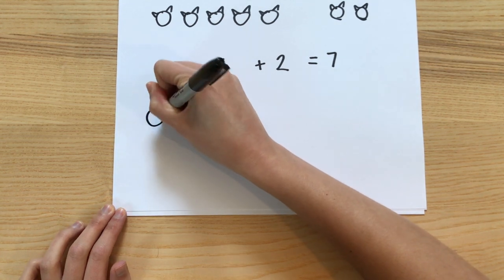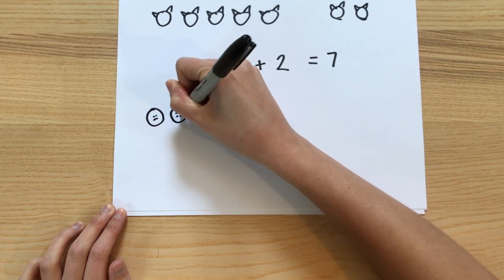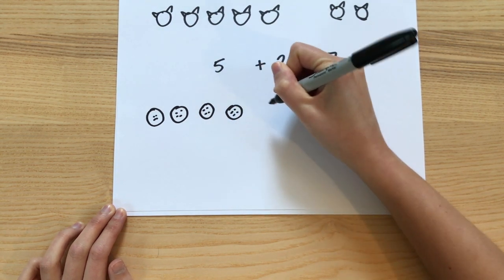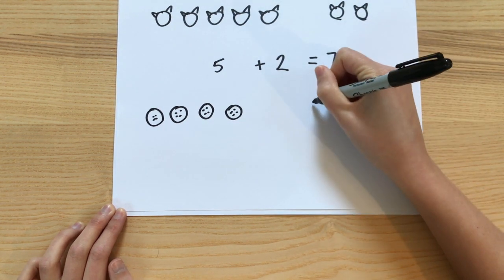So Toad lost 4 buttons. One, two, three, 4. Then he lost 4 more buttons.